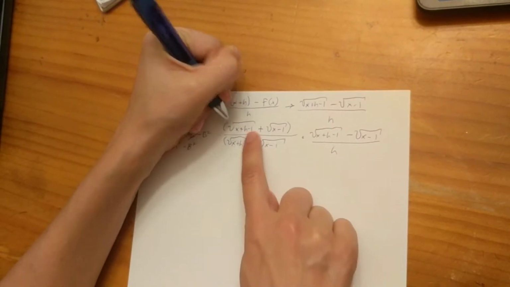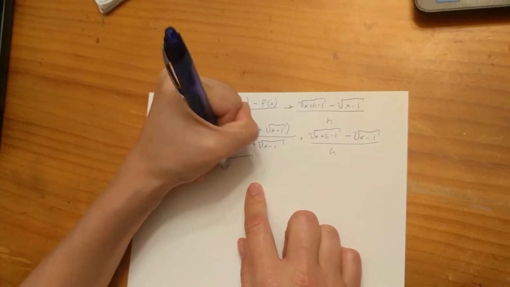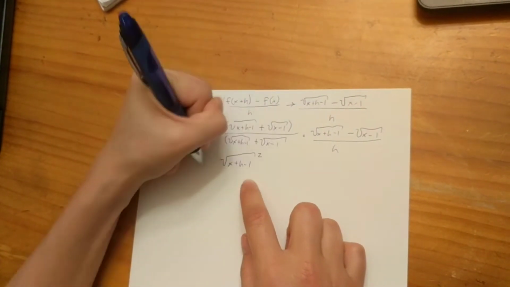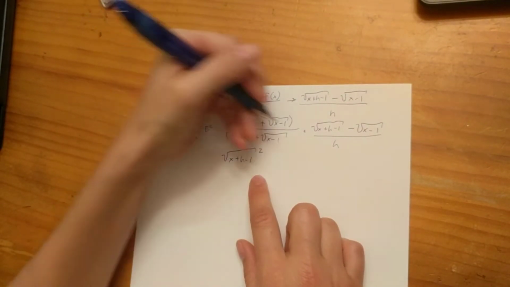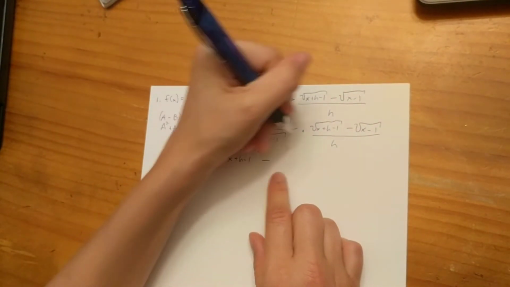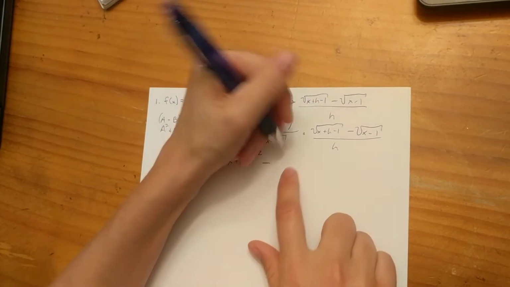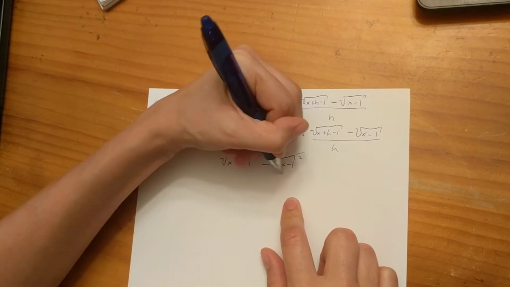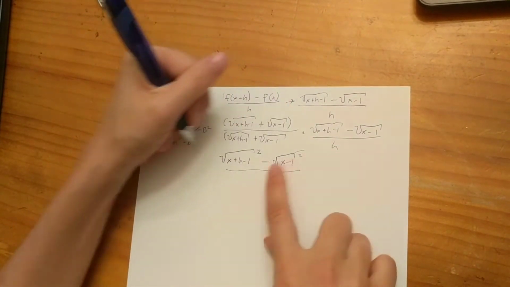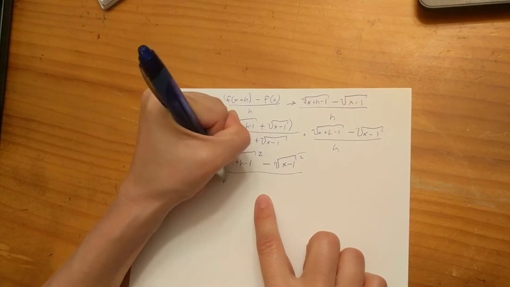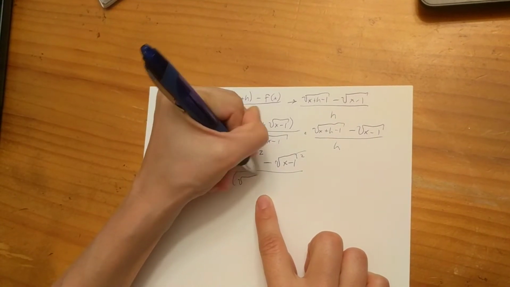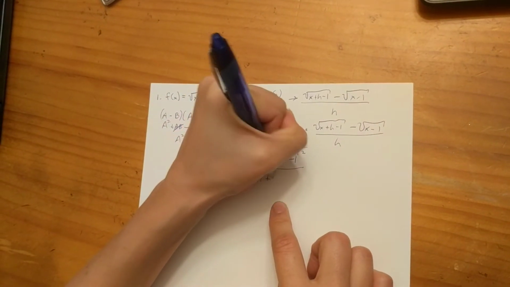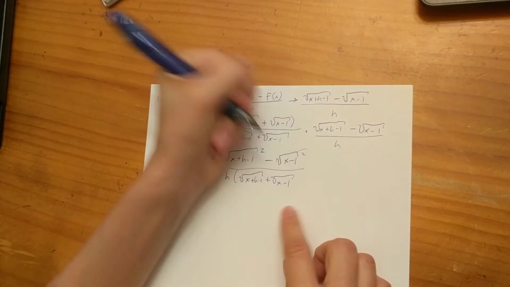Here our a squared is radical x plus h minus 1 squared, which is going to take the radical away, minus our b squared, where b is radical x minus 1 squared, again taking that away. And of course the bottom is h times radical x plus h minus 1 plus radical x minus 1.